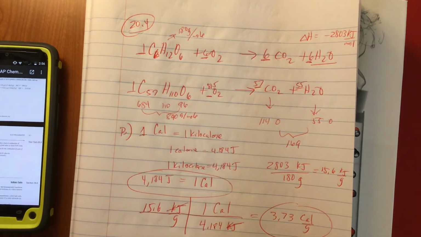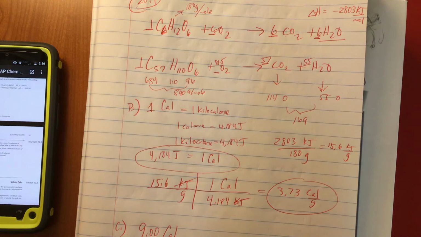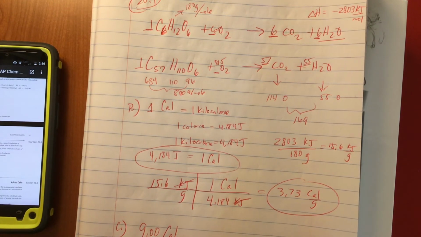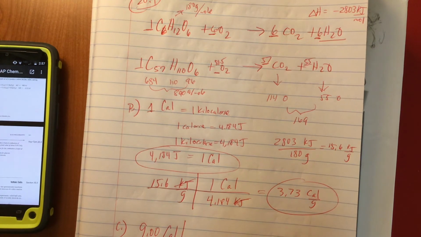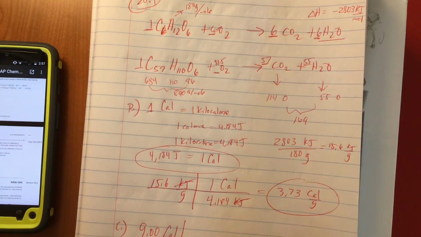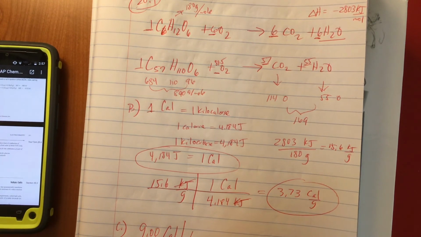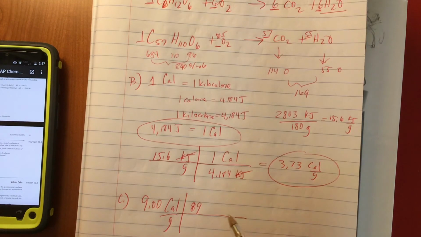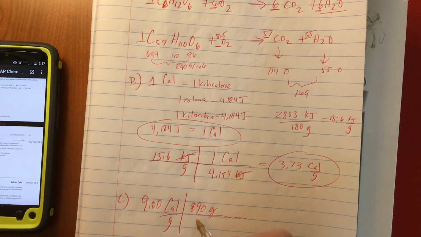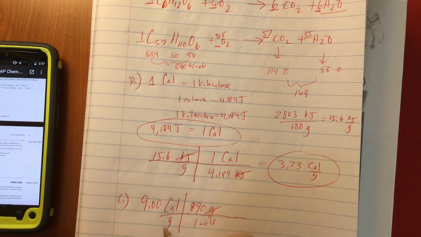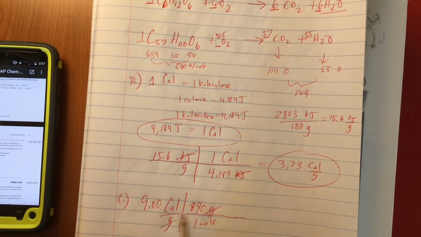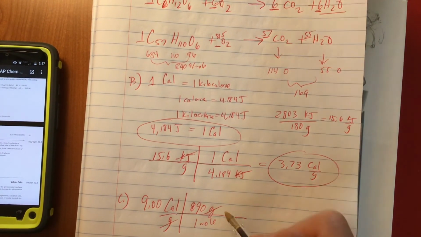Okay, so let's start with that then. Let's convert 9 calories per gram into calories per mole. So we'll do that first. So 9 calories per gram, and we know that there's 890 grams per mole. Okay, grams cancel. So 9 times 890 will give us calories per mole.